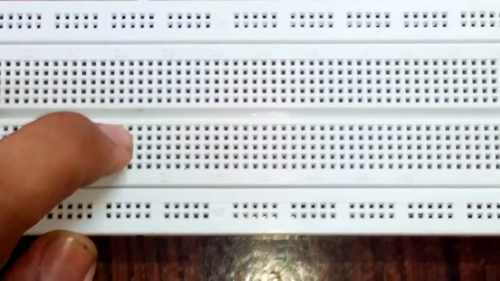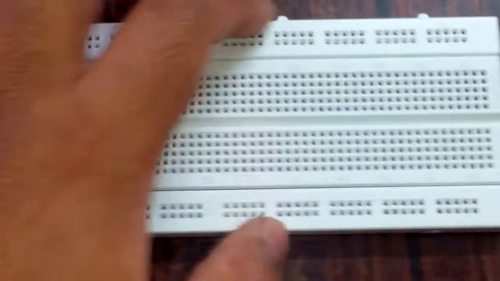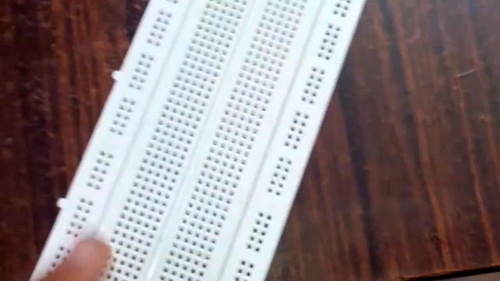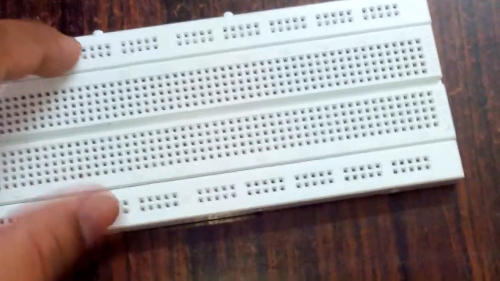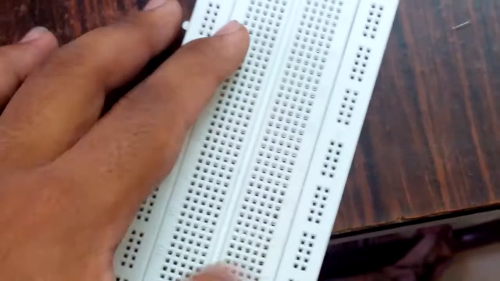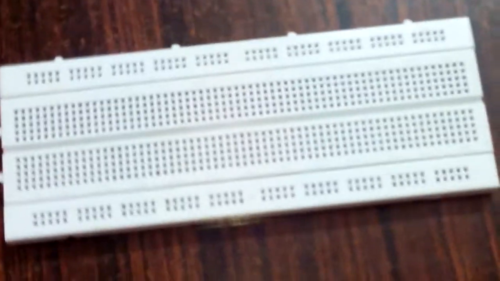Behind these holes, you have connections like this and like this, and you have two other parts like this. Normally, we give potential and ground here, and the components are placed over here. You can see separations. All these places you don't have connections. Okay, that's about the breadboard. We'll use this for doing many experiments in the next videos.